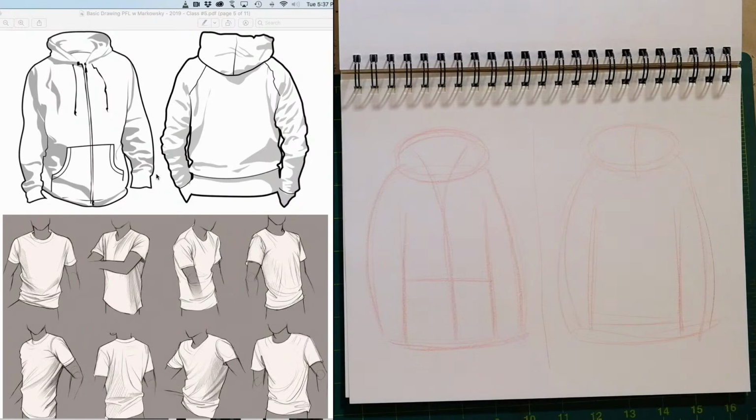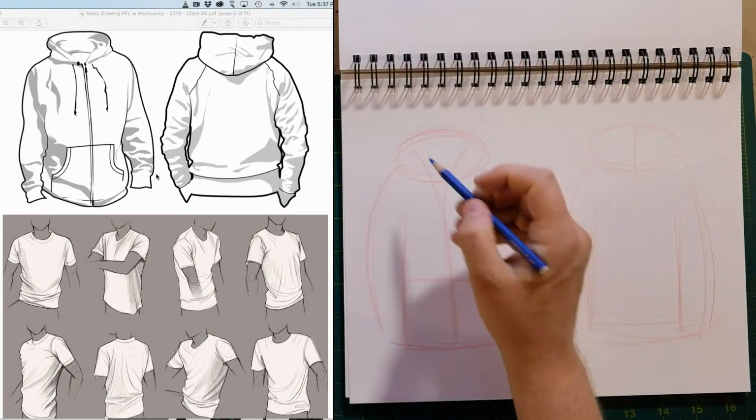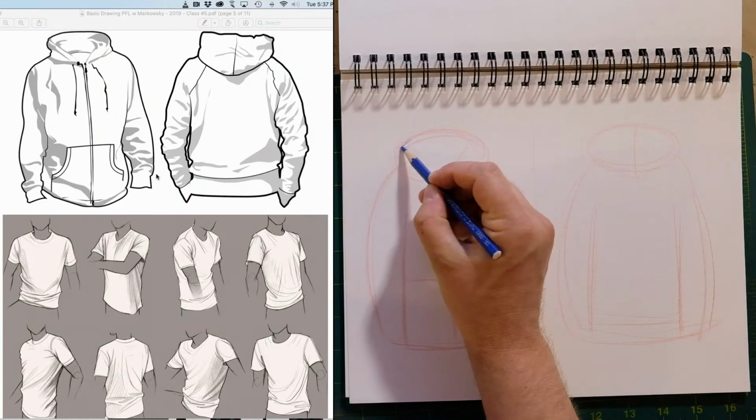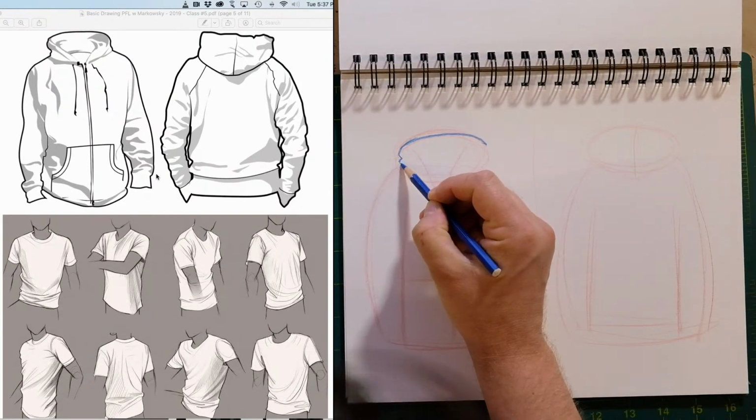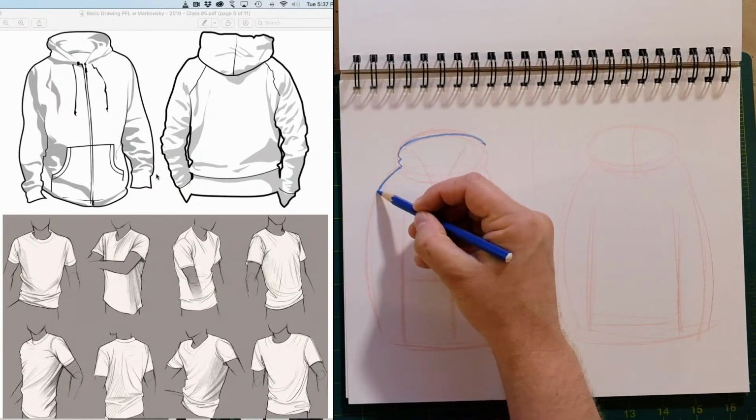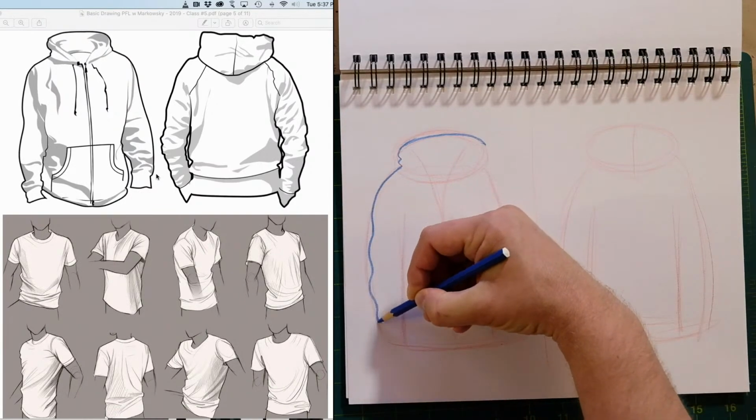So, let me see. I'm going to take a pencil, and let's get a little more specific now. And this has a kind of nice flowy outline.